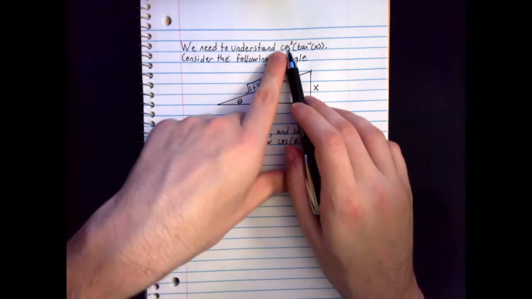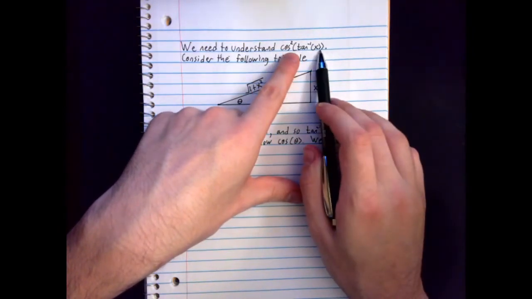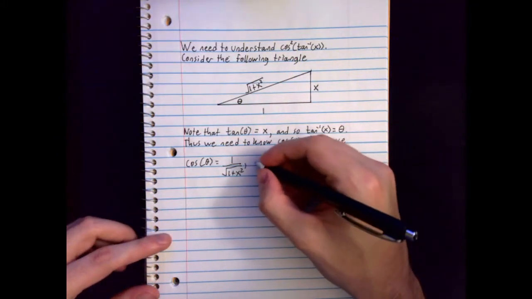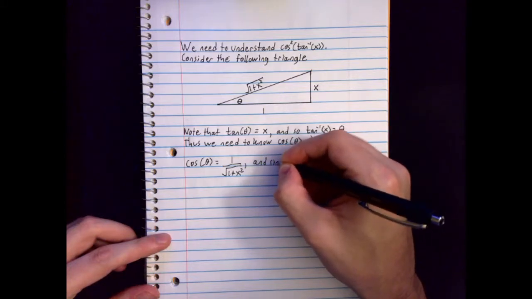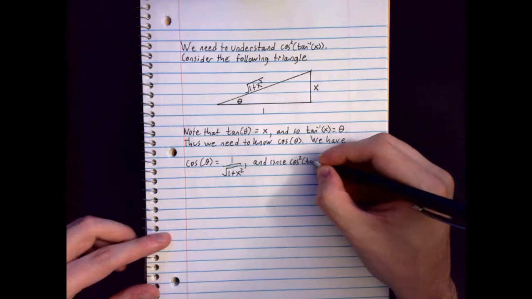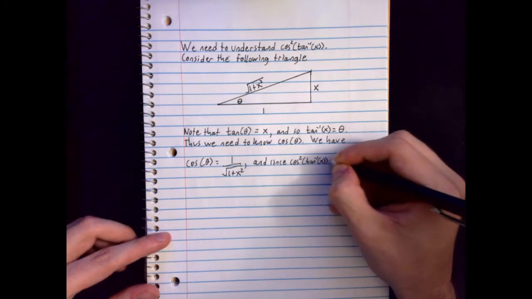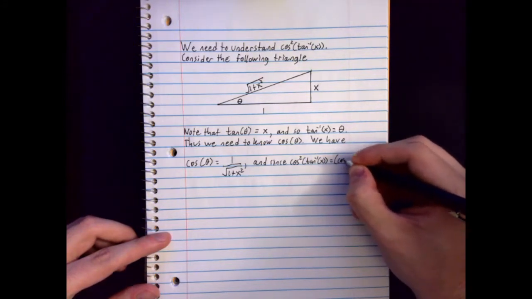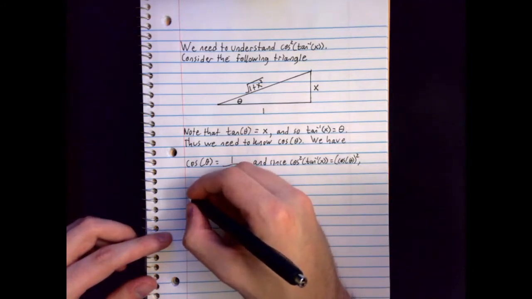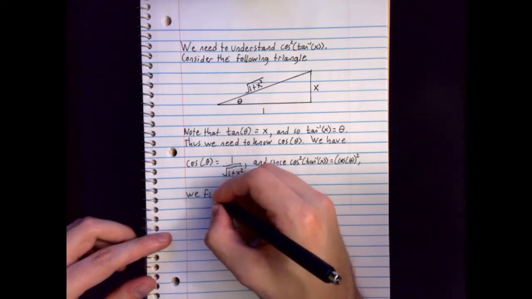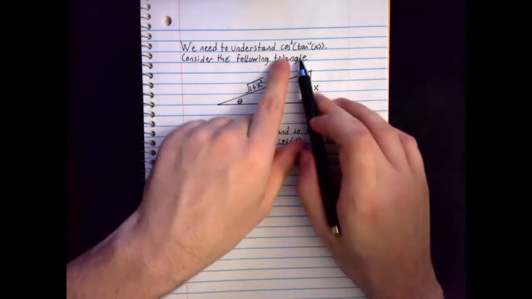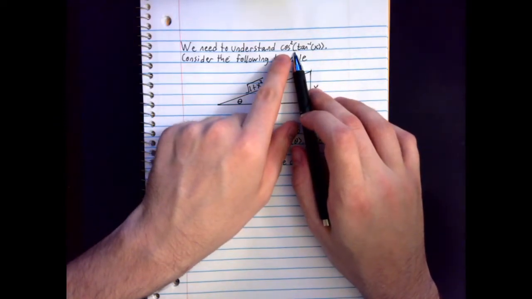And now notice, what is cosine squared of tangent inverse of x? This is just cosine of theta quantity squared. And since cosine squared of tangent inverse of x is just cosine of theta squared, we find that, well, what was cosine squared of tangent inverse of x?